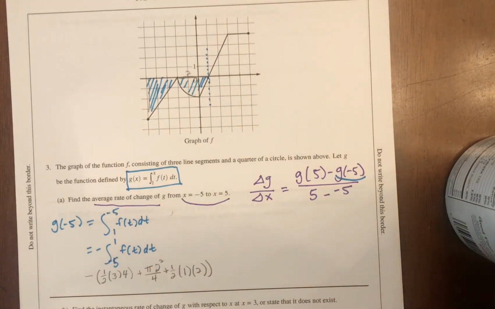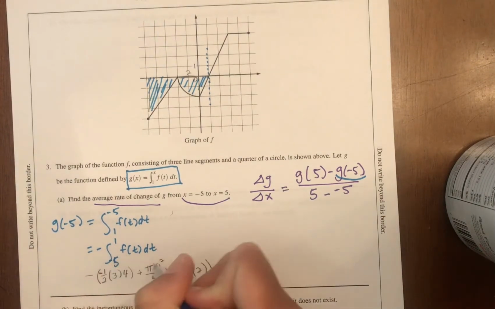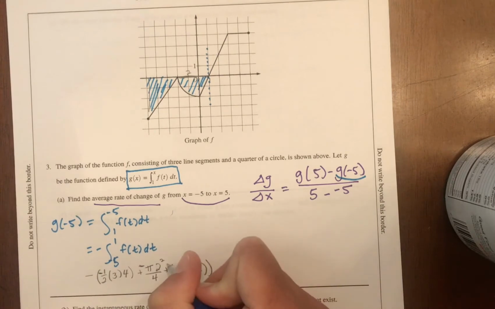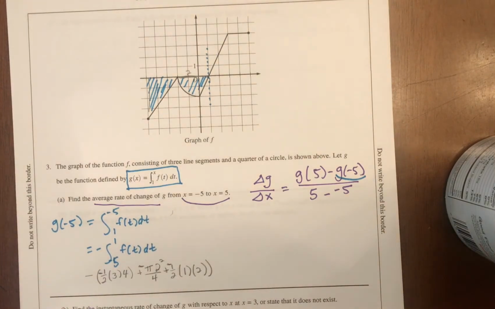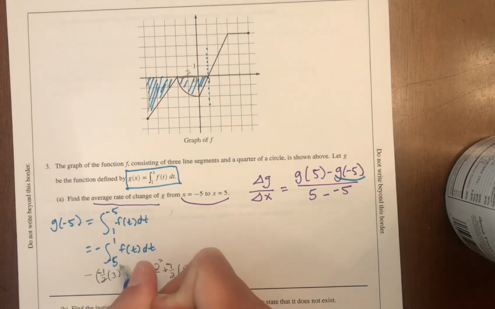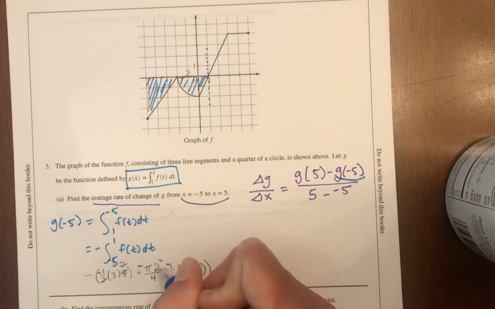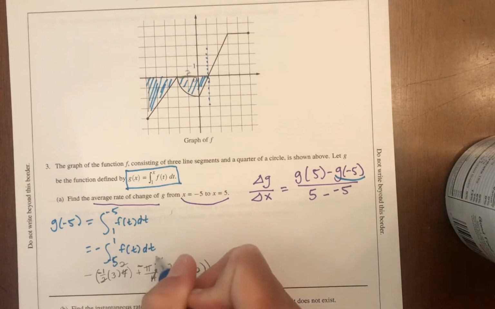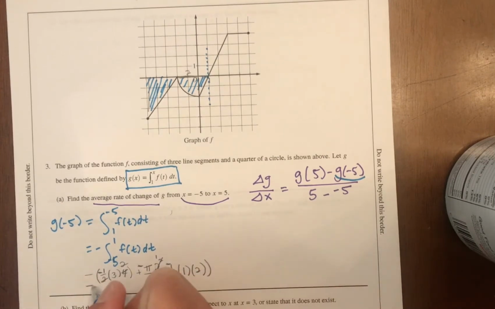And then the last thing that we need to think about with all of these areas is that all of them are underneath the x-axis. So all of these values would be a negative value. So I'm going to go back and do that now. Okay, because everything underneath the x-axis is negative area. So now I'm going to start simplifying. See what can be simplified here. That just divides to 1 here. So let's clean this up.